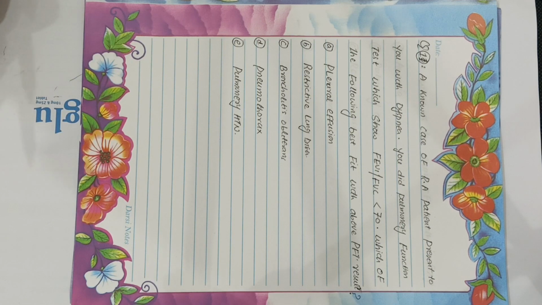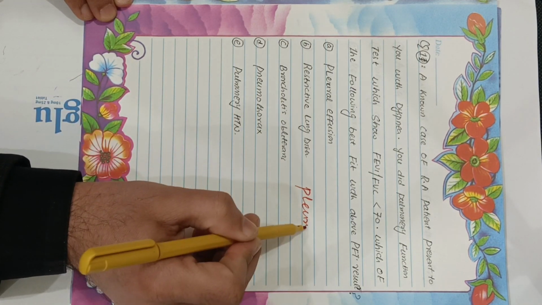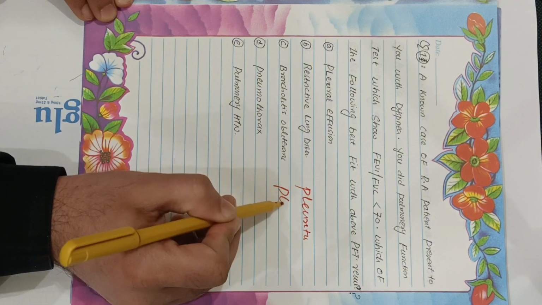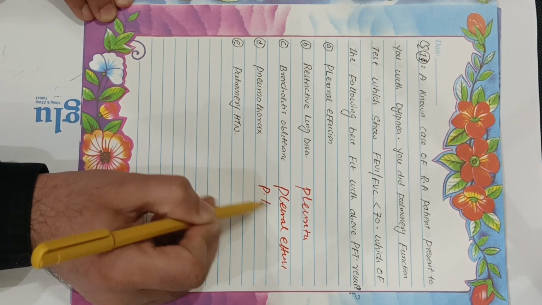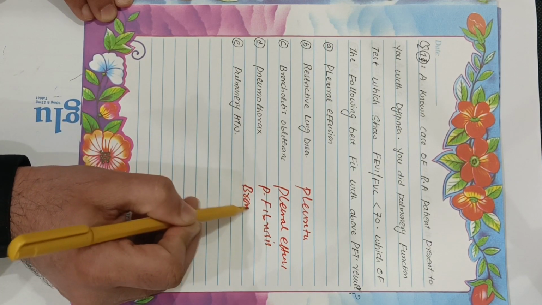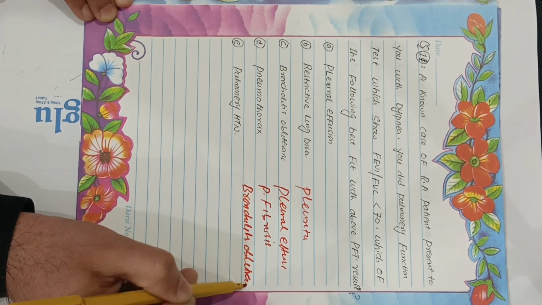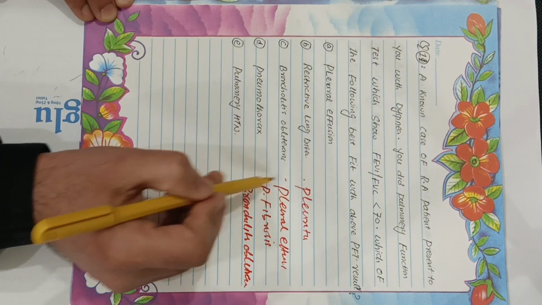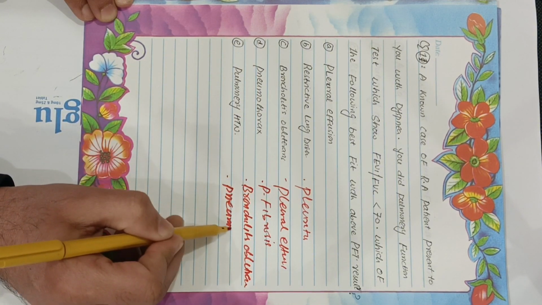So we know that pulmonary manifestations of rheumatoid arthritis include pleuritis, pleural effusion, pulmonary fibrosis, bronchiolitis obliterans, and it can also cause pneumonitis.